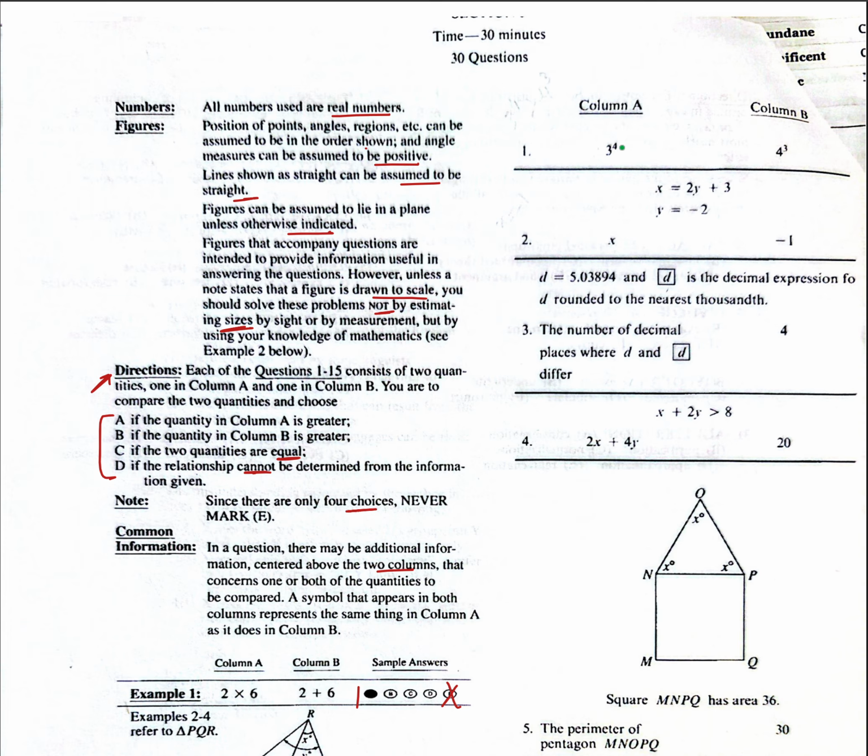3 raised to the power 4 means that we have to multiply 3 by itself 4 times. And 4 raised to the power 3 means that we have to multiply 4 by itself 3 times. When we do this and figure out the answer, we'll see that column A is greater. So if we know that the quantity in column A is greater, we can select A, because A means the quantity in column A is greater. So we'll fill out A.